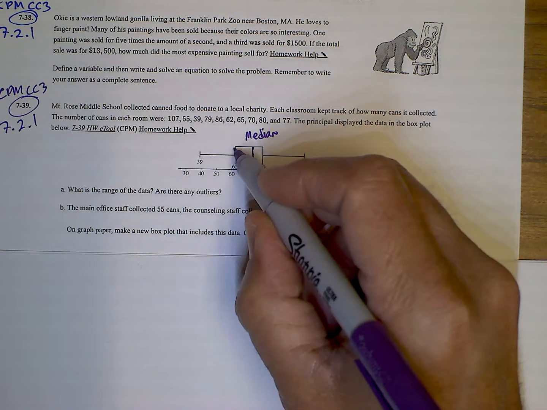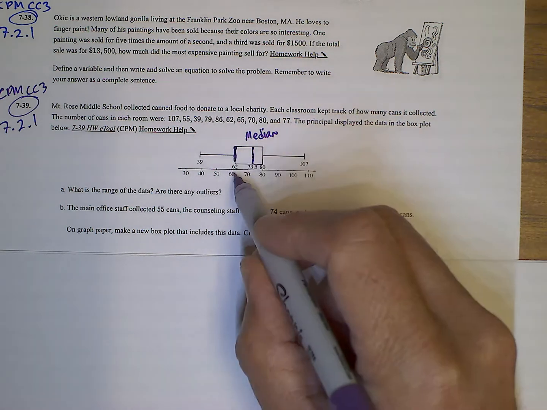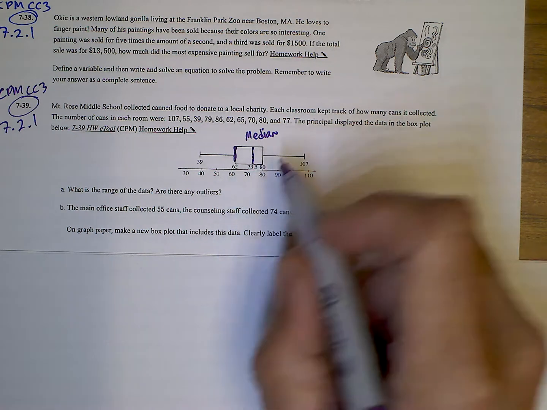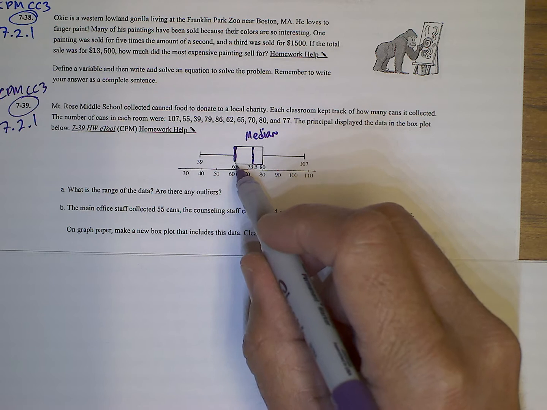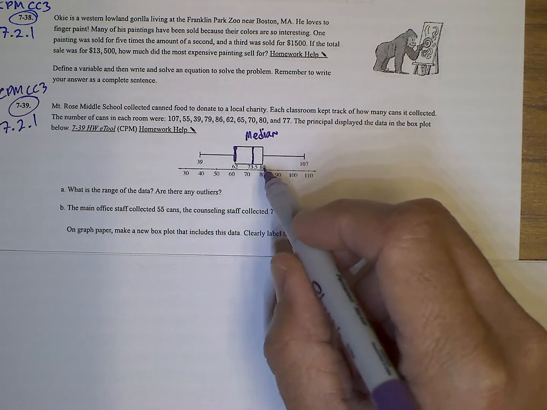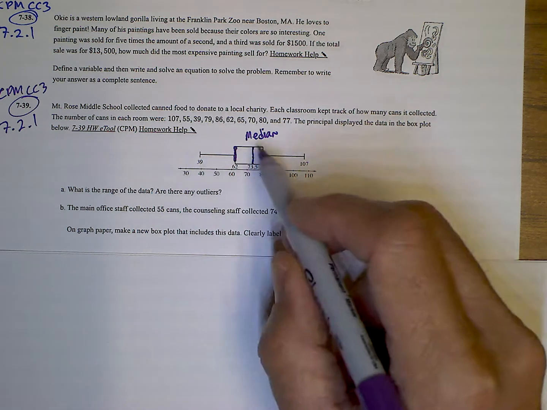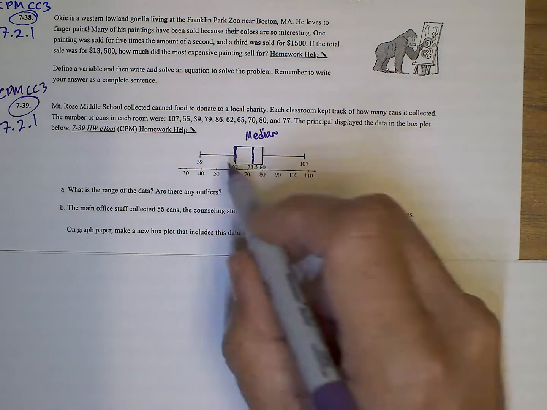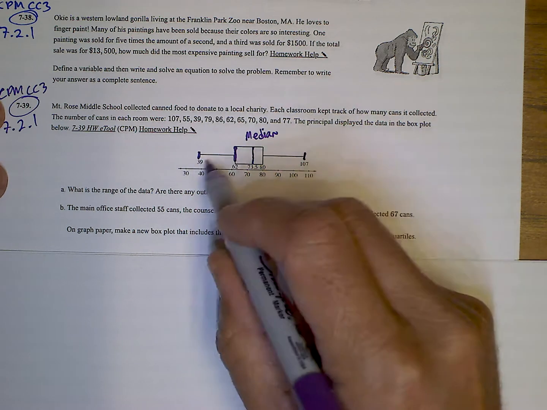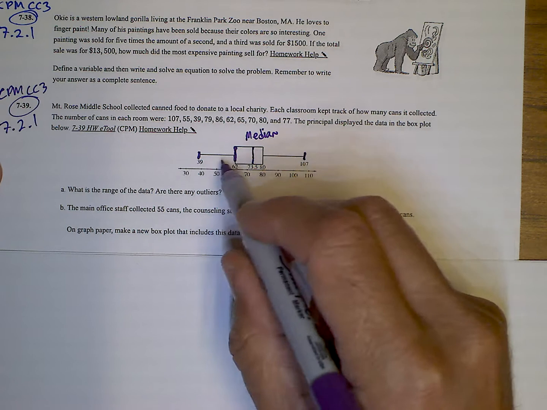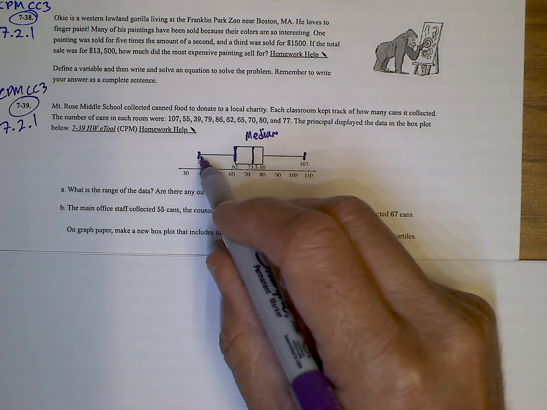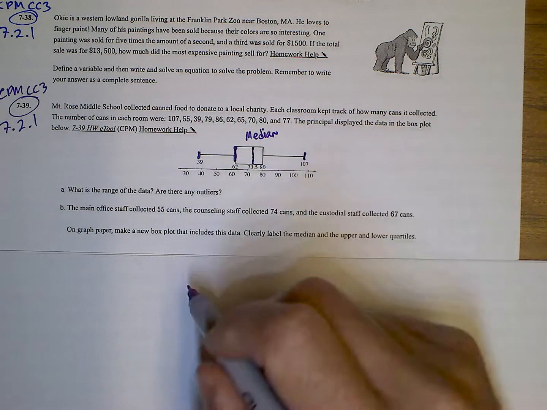And then this number here, this end of this box, is 62, and that would be the lower quartile. And then this is the upper quartile. How you find that is the median, or the middle, of the bottom half or the top half. And then your data stretches from 39 to 107. So you're out here, also known as whiskers, box and whiskers. These are the lines on your box plot and they go all the way from 39 to 107.